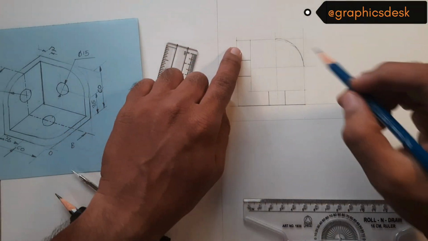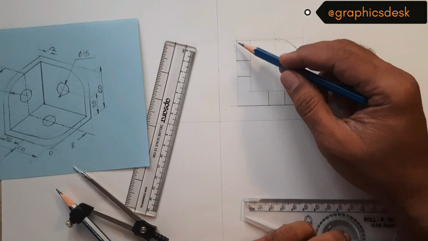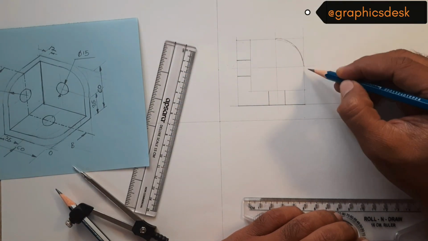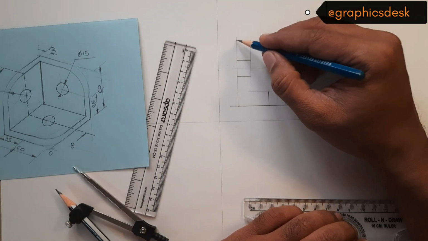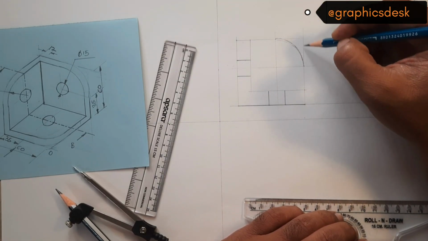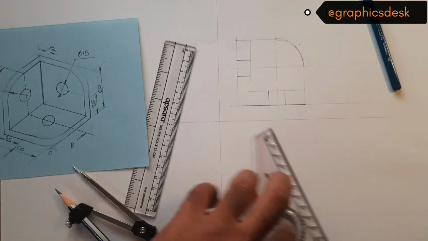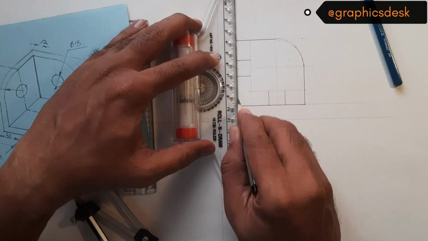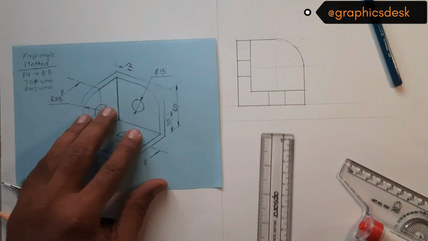Now all of these lines which you are seeing here, this one, this and this, also this one, would be solid lines. So this line, until this point, would be solid, so as this line until this point would be solid. This is not part of the object anyway, so we'll take that out. Now this is our sectional front view.